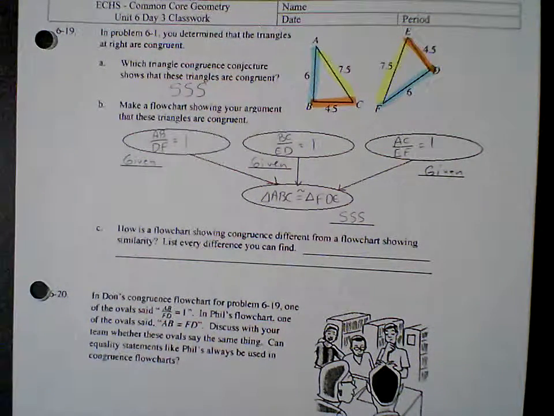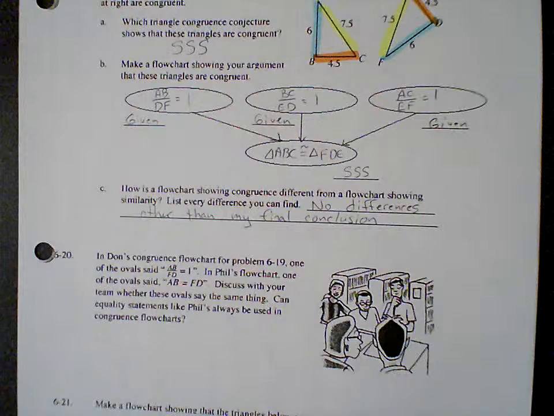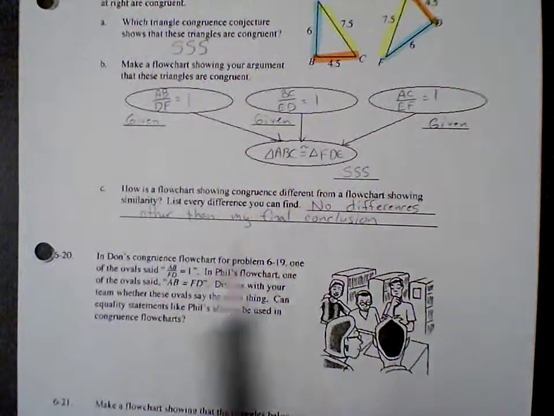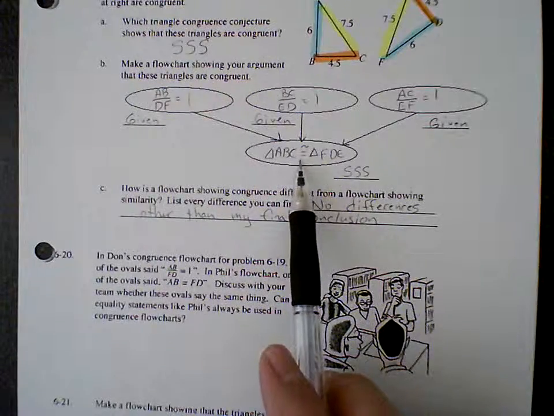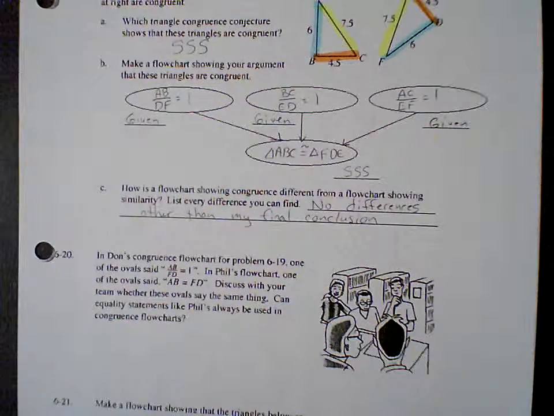Question C, how is a flowchart showing congruent different than a flowchart showing similarity? List every difference you can find. So as you can see what I wrote, there are no differences other than your final conclusion. So my final conclusion just says the triangles are congruent instead of saying they're similar. Otherwise, it's the exact same steps, the exact same process. Everything is the same.